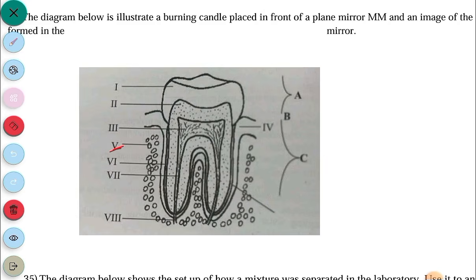V is the bone. Yes. So every tooth is placed in a particular cavity of a bone. Then VI, I is the cementum. Then VI, II is the blood vessel. Then VI, III is a nerve.